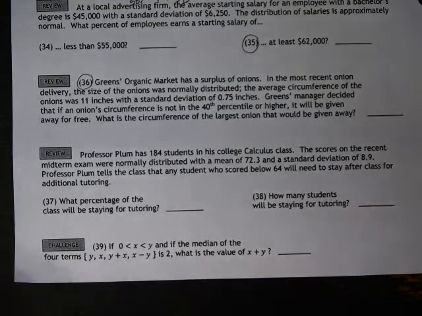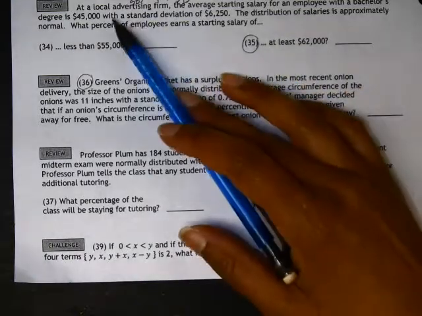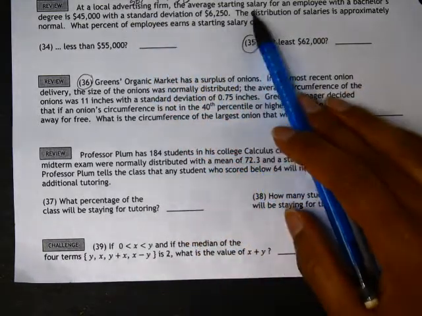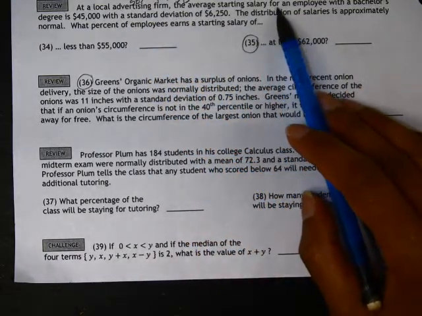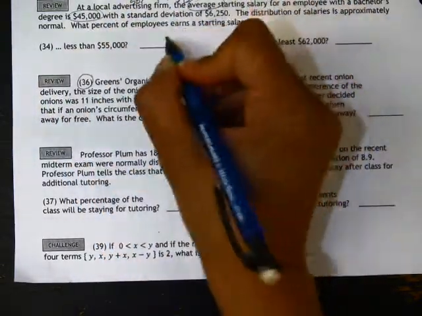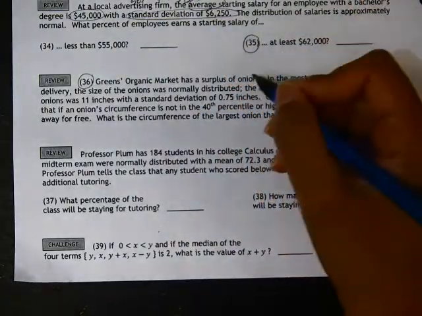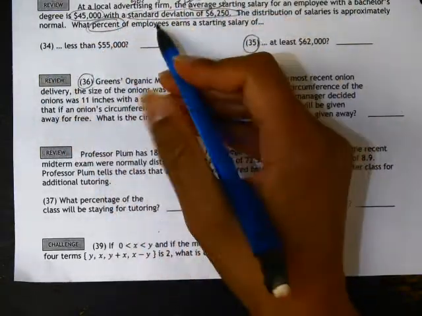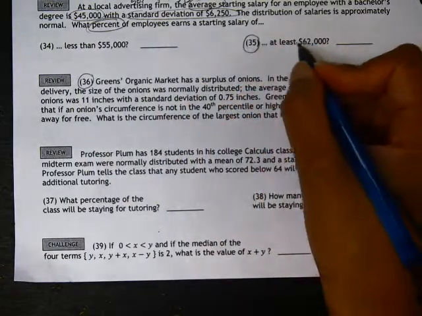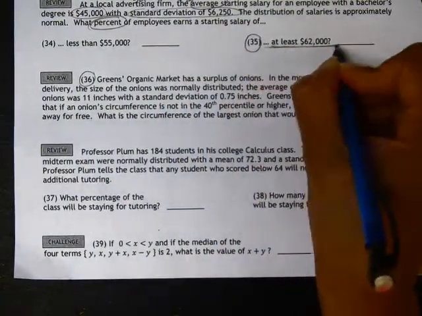This is worksheet 29.1 review. Let's look at number 35. At a local advertising firm, the average starting salary for an employee with a bachelor's degree is $45,000, and the standard deviation is 6250. The distribution is approximately normal. What percent of employees earns a starting salary of, in this problem, of at least $62,000?